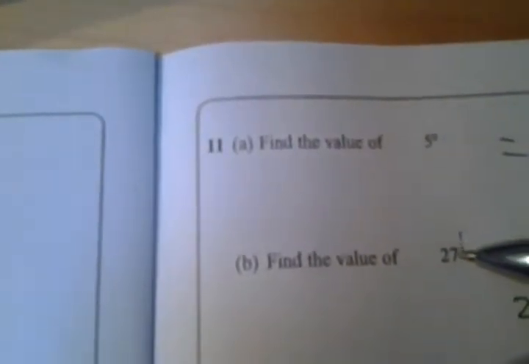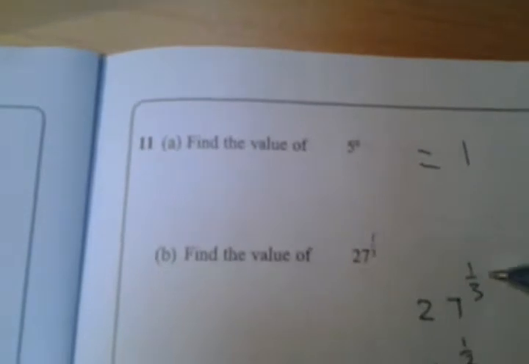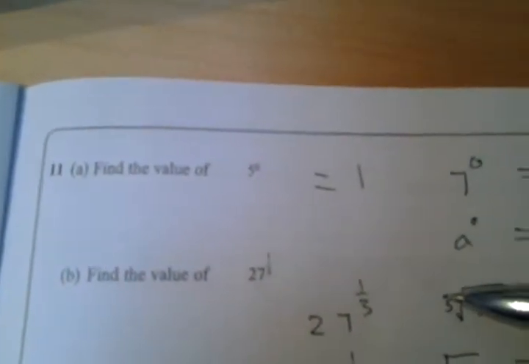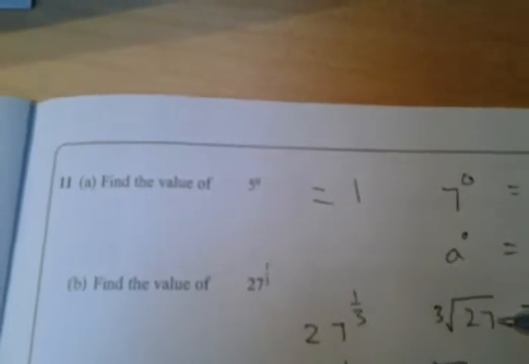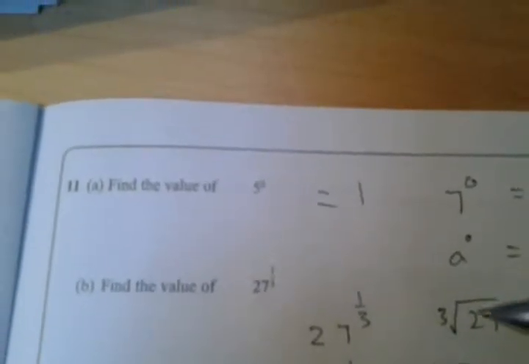Our next question, find the value of 27 to a third. Because it's to the power of a third, whatever's on the bottom of the fraction is which root I am finding. So, 27 to the third, I'm finding the third root of 27. As 3 times 3 times 3 gets me 27, the cube root of 27 is 3.